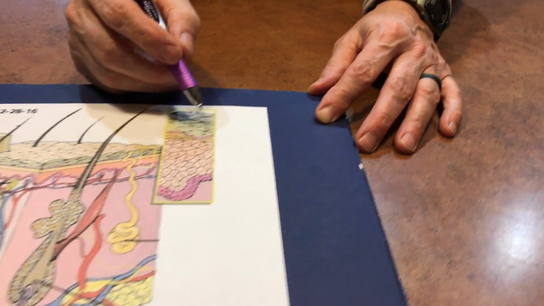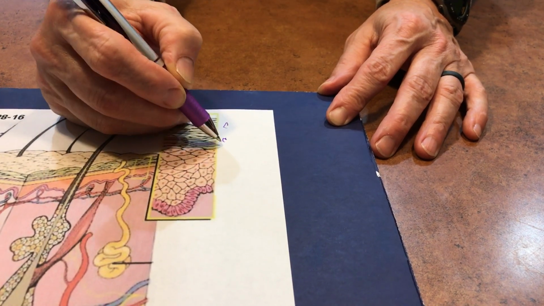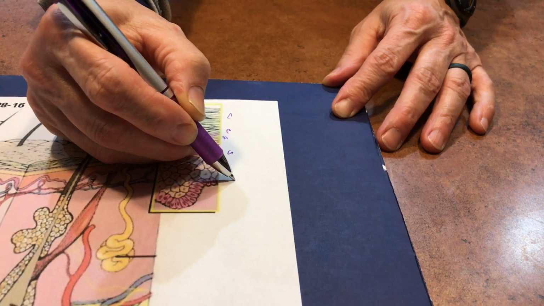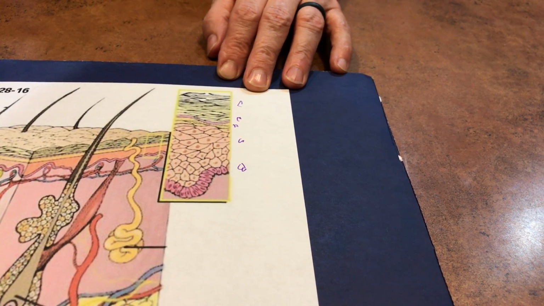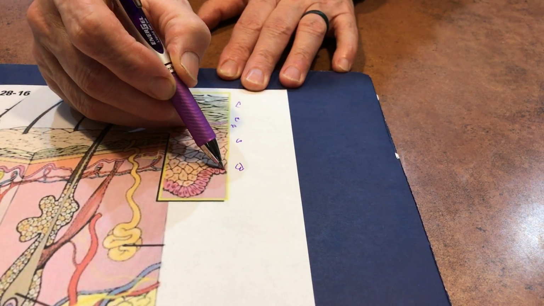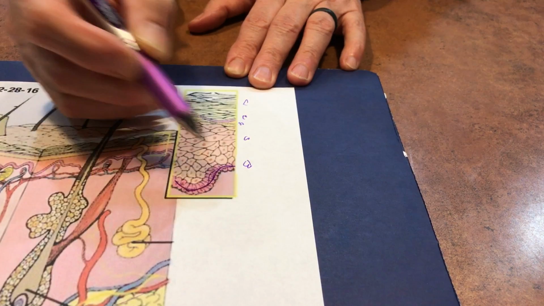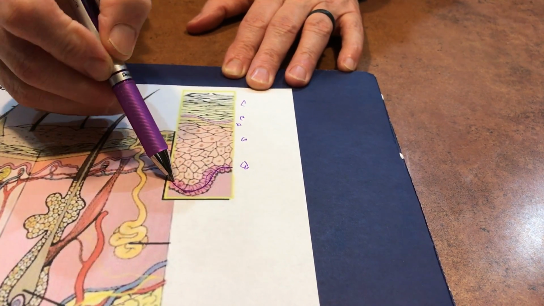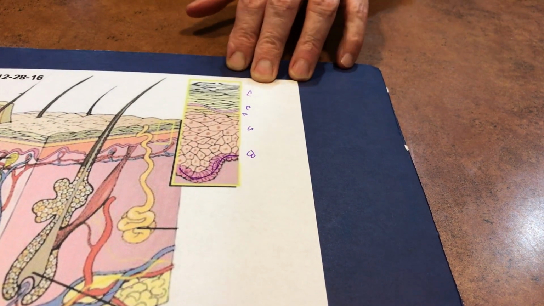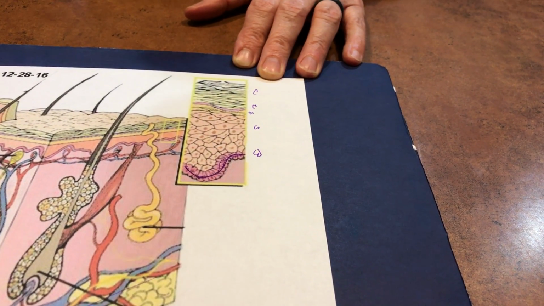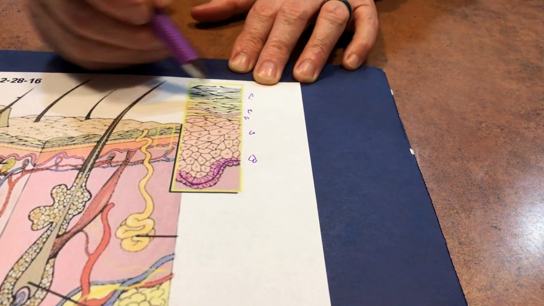So I'm going to kind of label these so I can keep them straight in my head. So this is C, L, G, S, B. So to do them in the order you have on the paper, you have listed first the stratum basale. That's this layer right here. This is where all the mitosis happens of all the squamous cells that make up the epithelia, sorry. So that's the basal.